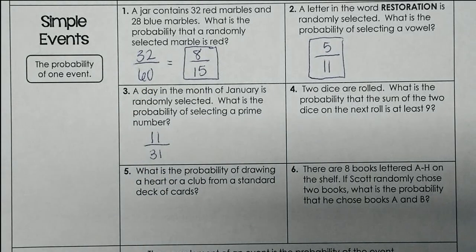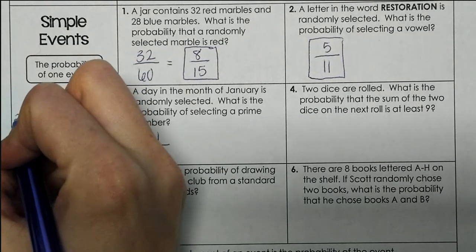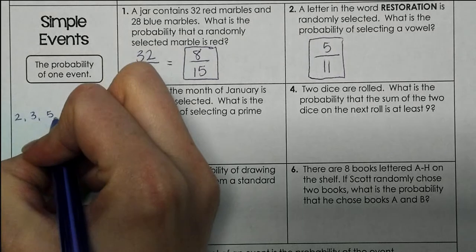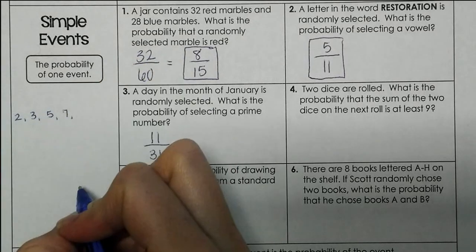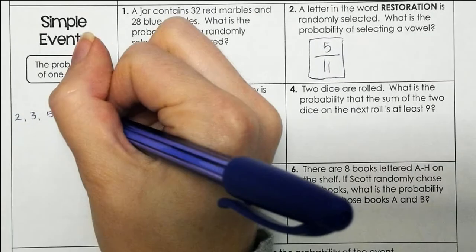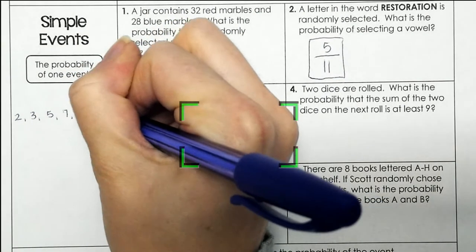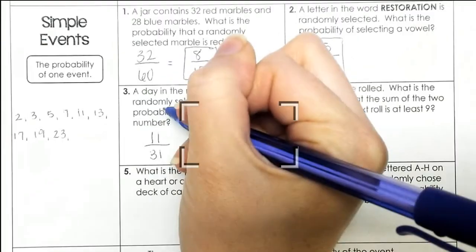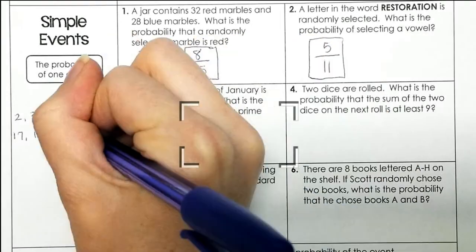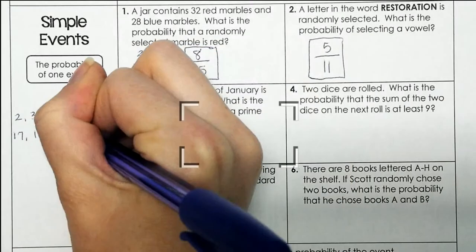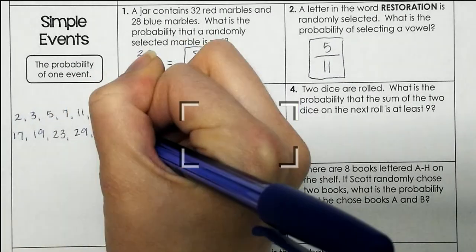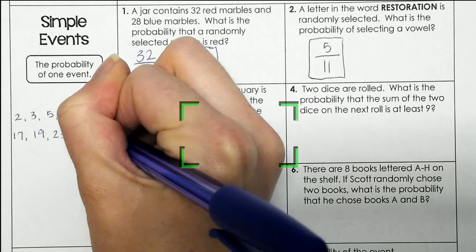So if you think about that, I'm going to write out the prime numbers. You're going to have 2, 3, 5, 7, 8's not, 9's not, 10's not, 11, 13, 17, 19, 23, 29, and you also have 31.